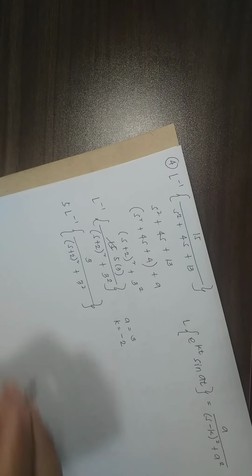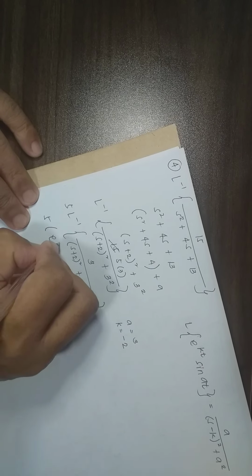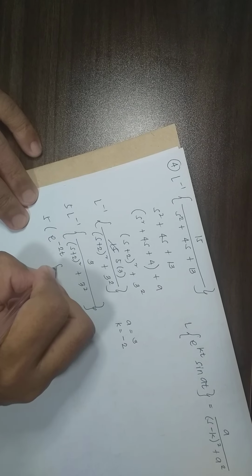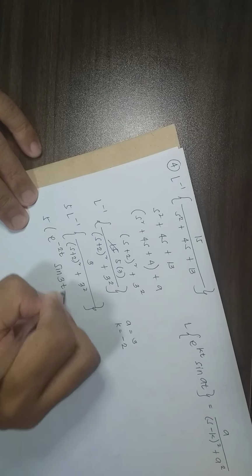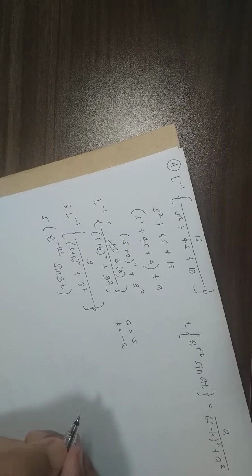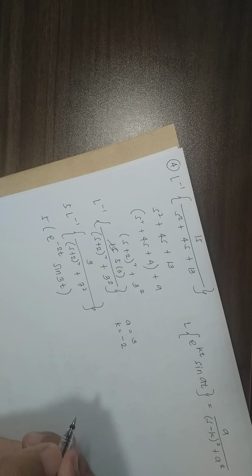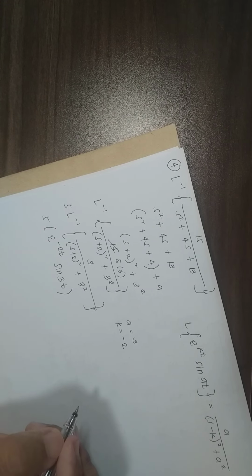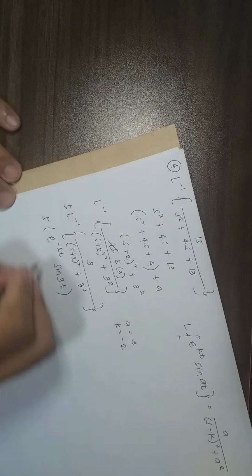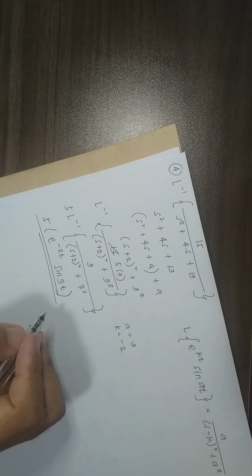So the inverse Laplace of this is 5 times e to the negative 2t sine 3t. Let's see if my solution is correct. That is number 4, 5e to the negative 2t sine 3t. So that answer is number 4. How about number 5?